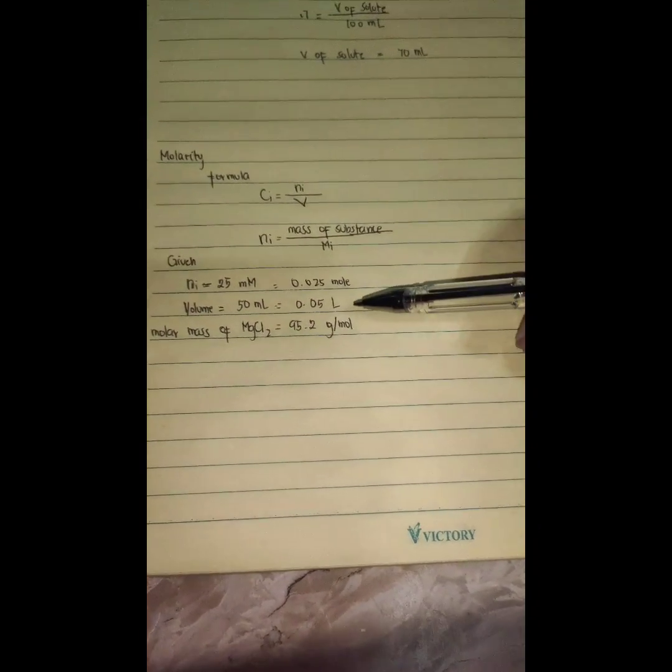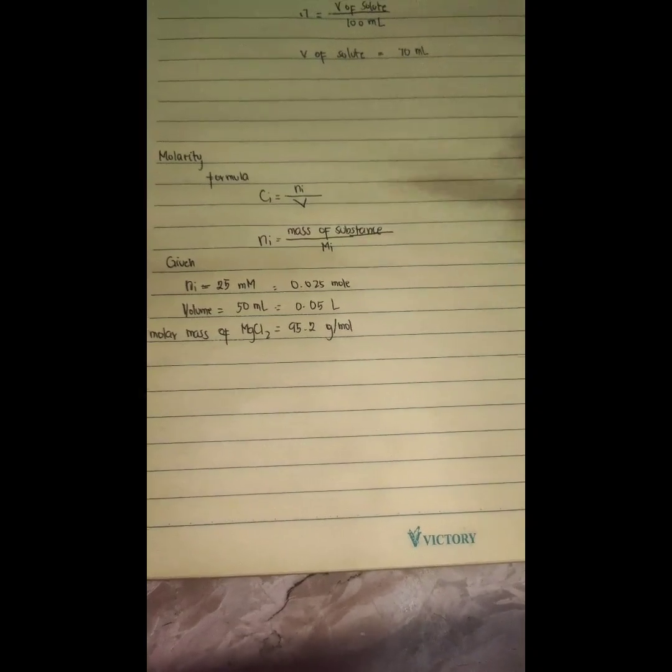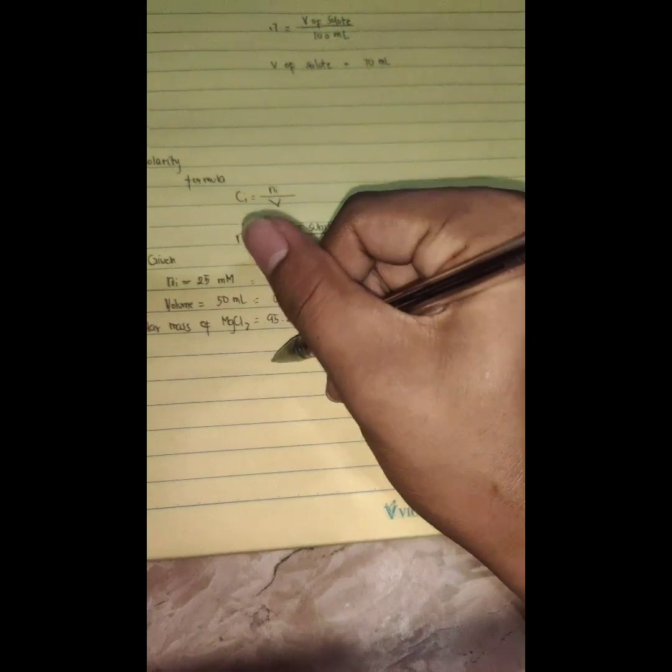And now we can use the formula of molarity to get the molarity, or the molar concentration.